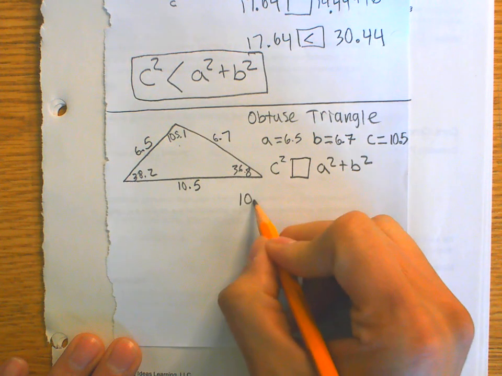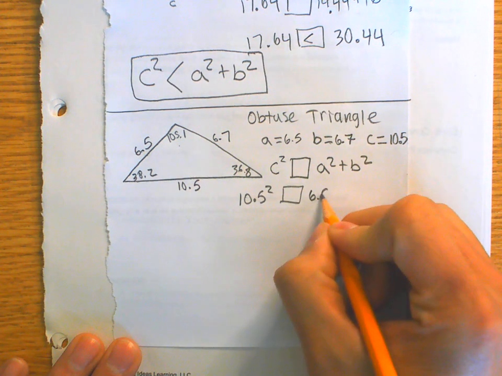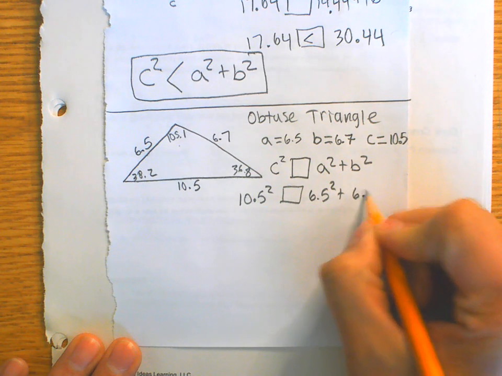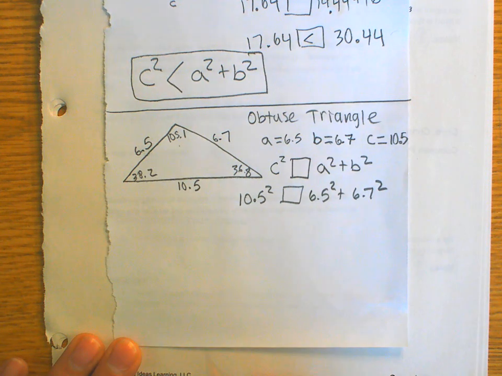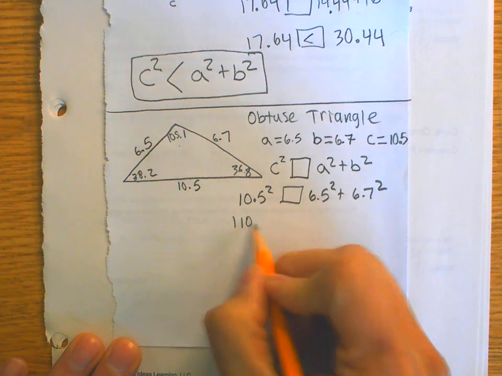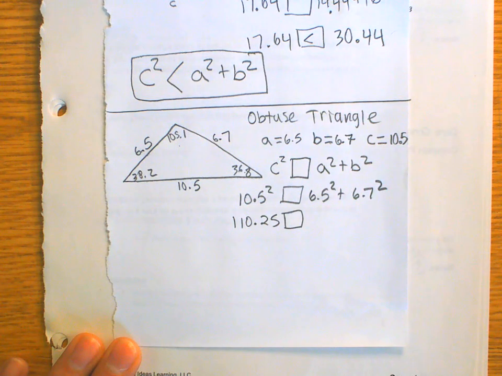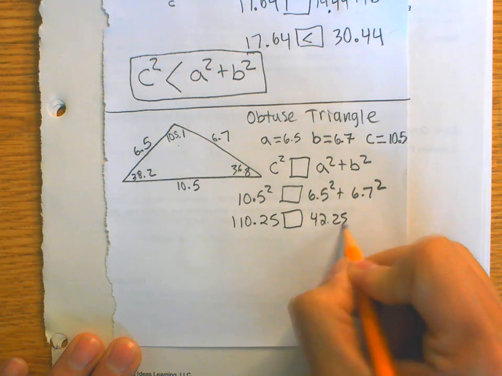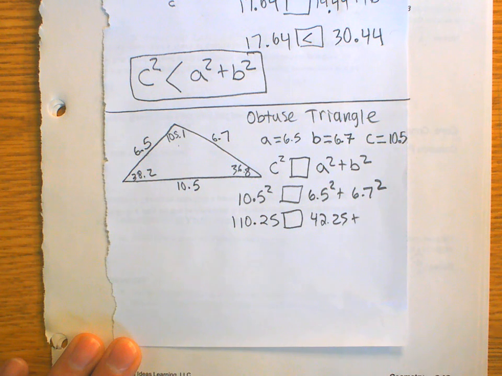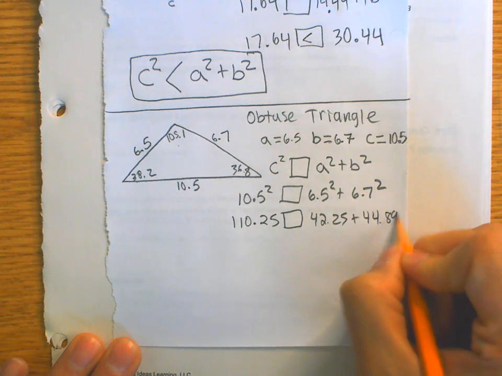So we have about 10.5 quantity squared, then 6.5 quantity squared, and 6.7 quantity squared. So I'm going to put these all in the calculator, and this should give me 110.25. 6.5 quantity squared is about 42.25, and 6.7 quantity squared is about 44.89.